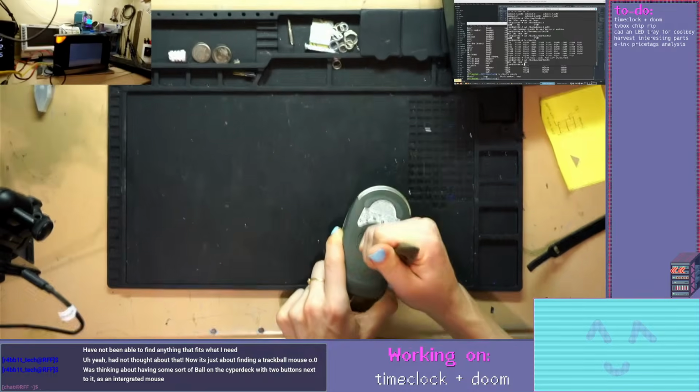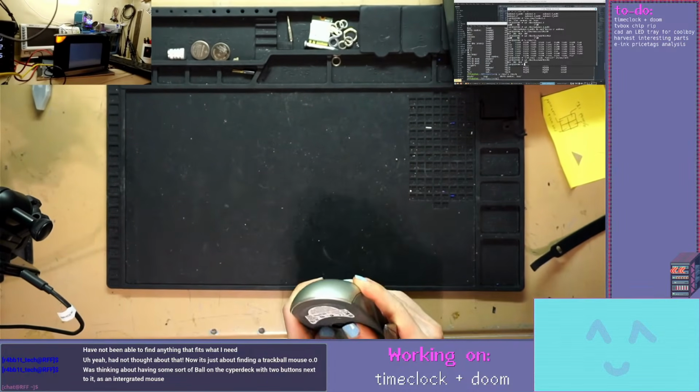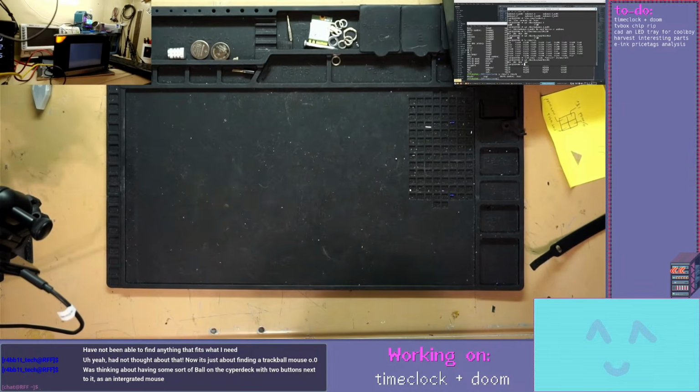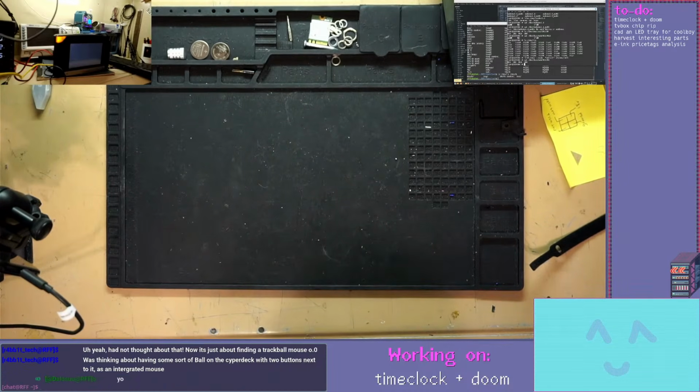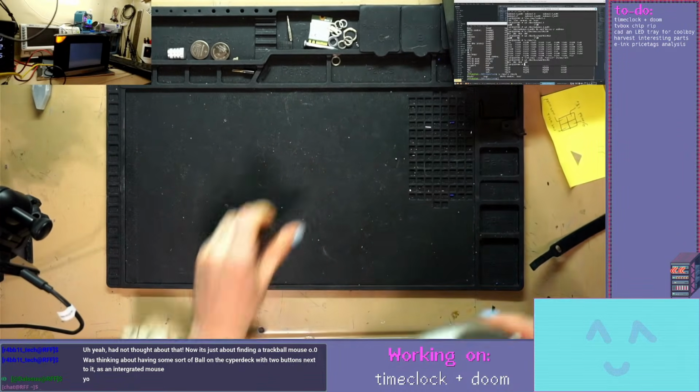It's old and it's cheap, it just broke on me. Come on. I just want to see the inside. There we go. Okay. There's the ball.